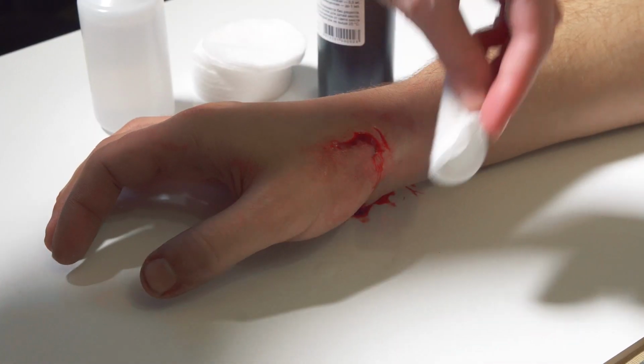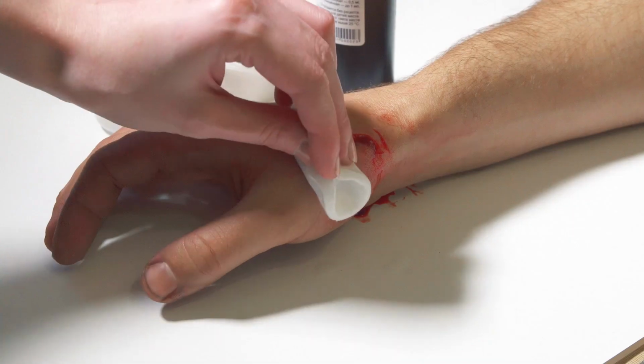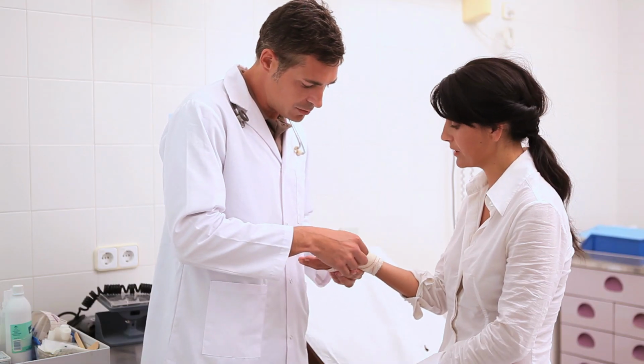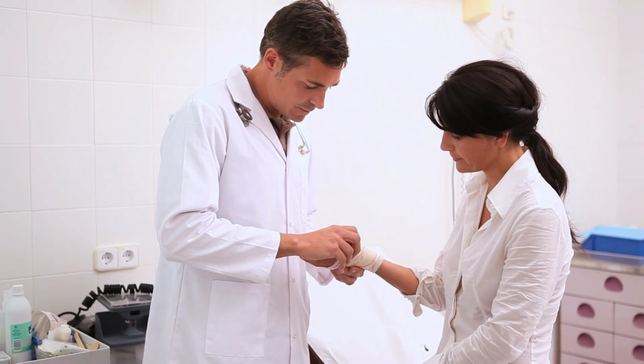And there's one mistake that turns a manageable wound into a chronic problem. And most people don't realize they're making this mistake until it's too late.